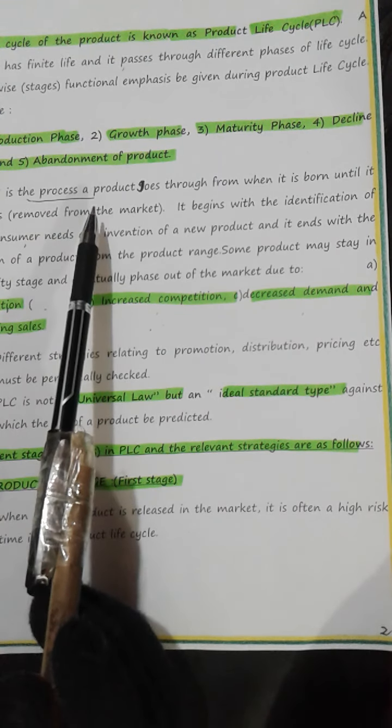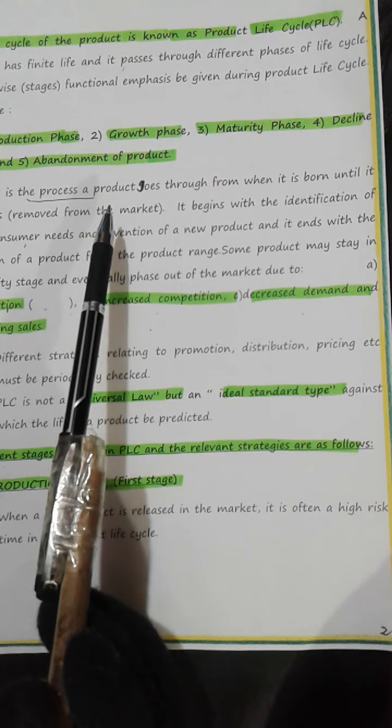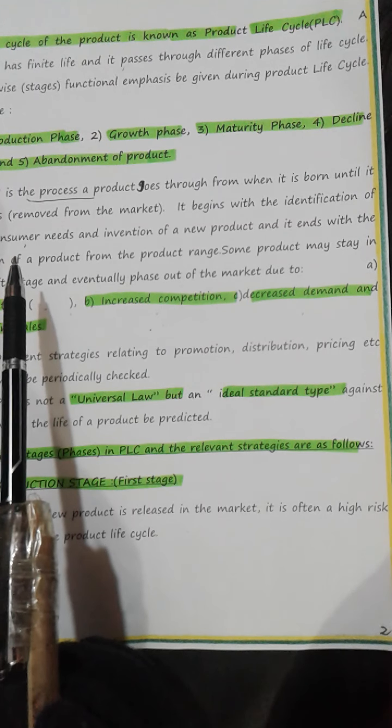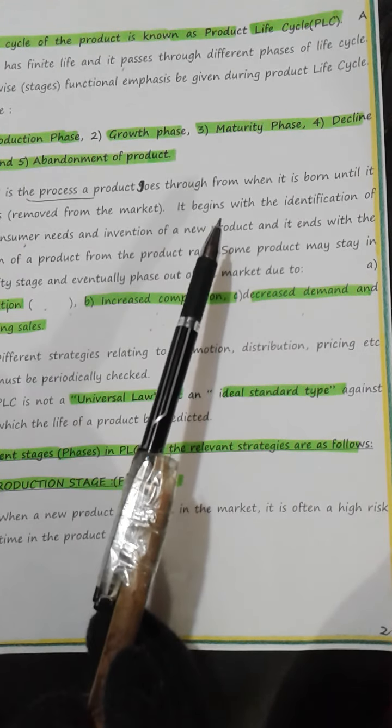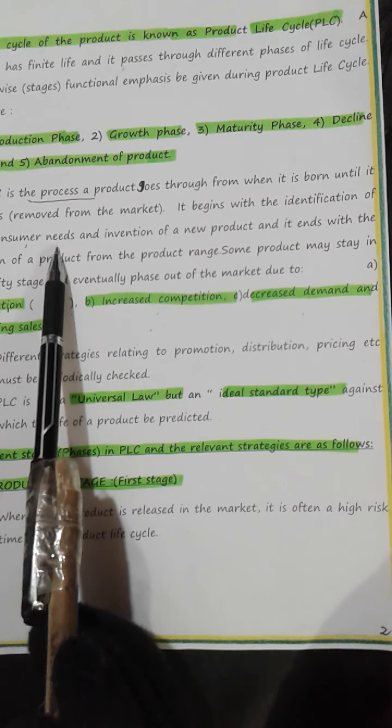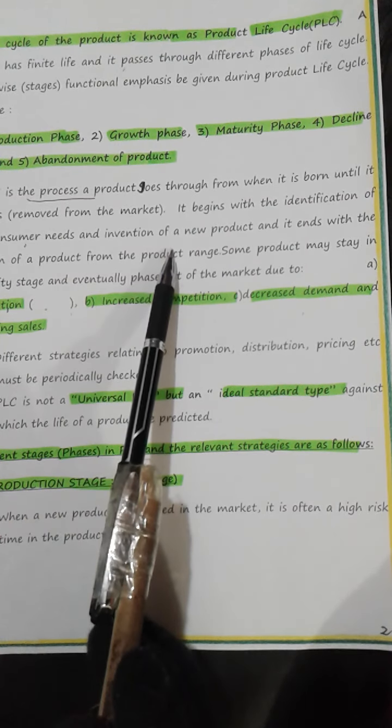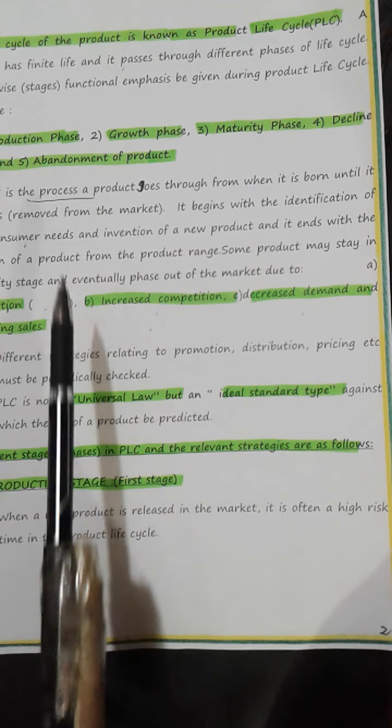PLC is a process a product goes through from when it is born until it declines and is removed from the market. What is the meaning of decline, children? The product gets removed from the market. It begins with the identification of consumer needs, an invention of a new product, and ends with the deletion of a product from the product range.